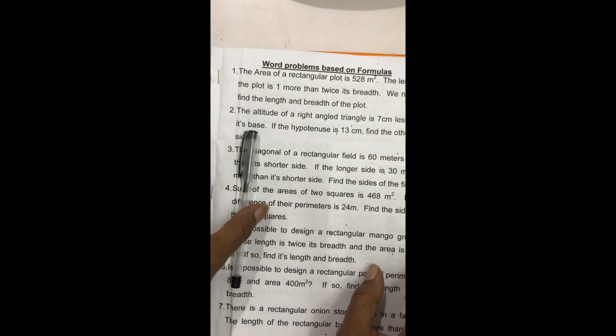I think we should be able to do it in the next 2 lectures. We should be able to finish word problems, and with word problems we will be finishing quadratic equations. Okay, my dear students, I hope you all have understood this.